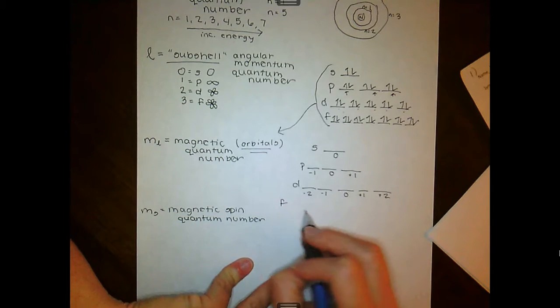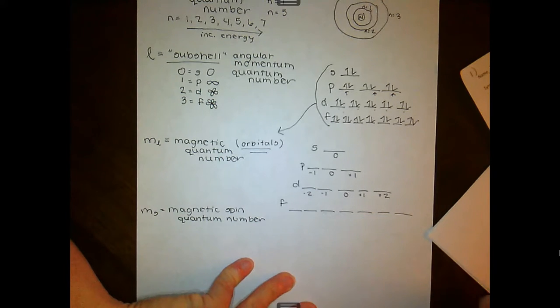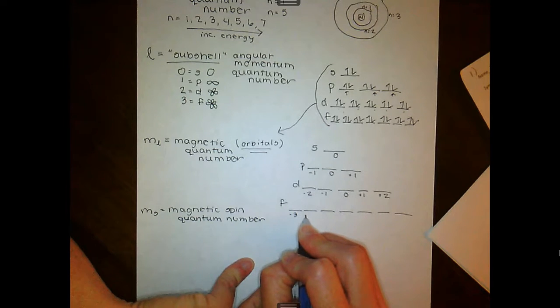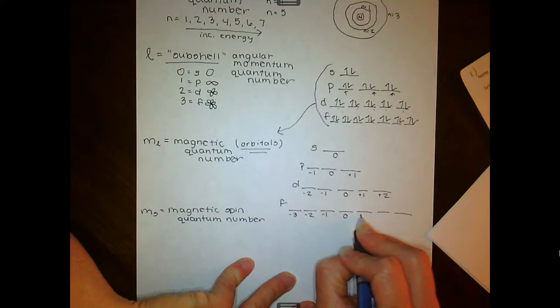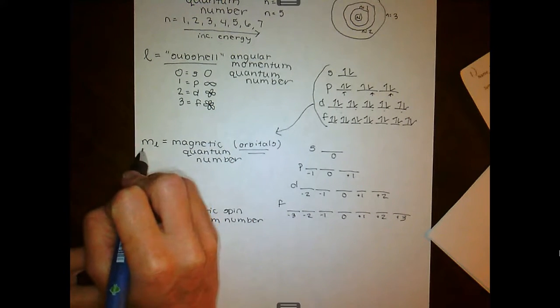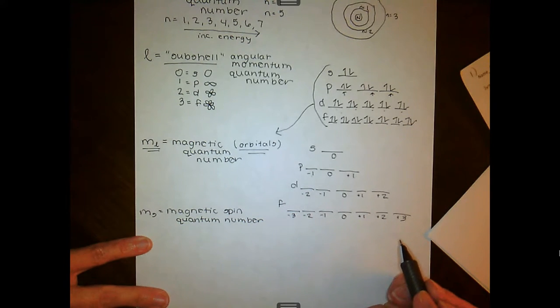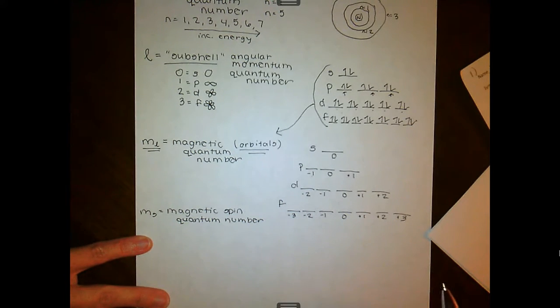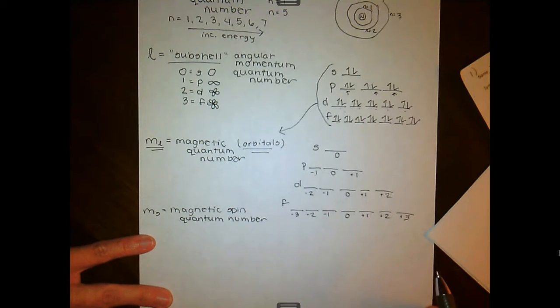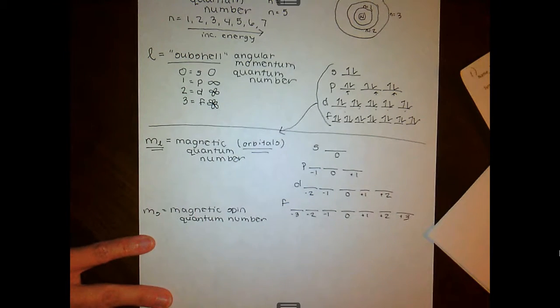And the last one, the f, has 7 orbitals, and you might be starting to see a pattern here. They are going to range from -3 all the way to +3. The magnetic quantum number has to do with what orbital it is in. That's really specific, but I do want you to understand that you've heard the term before, so that when we get into Honors Chem 2 next year, you will have at least been exposed to this information.